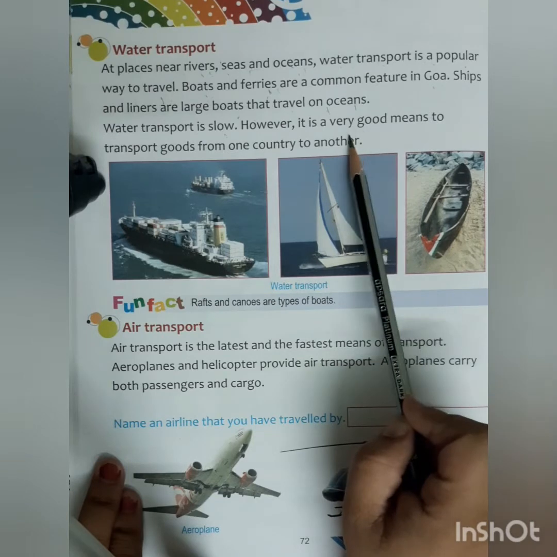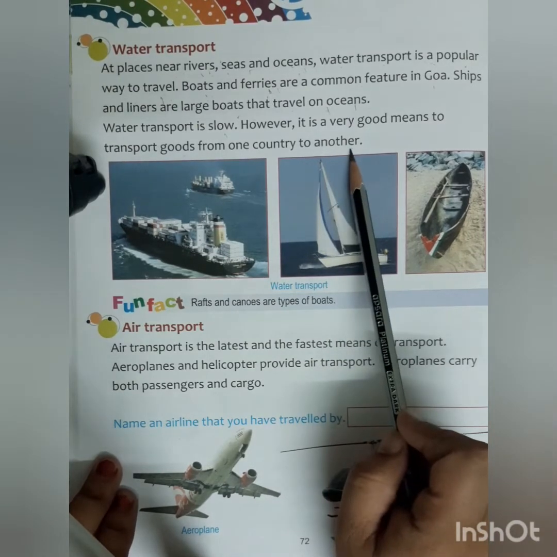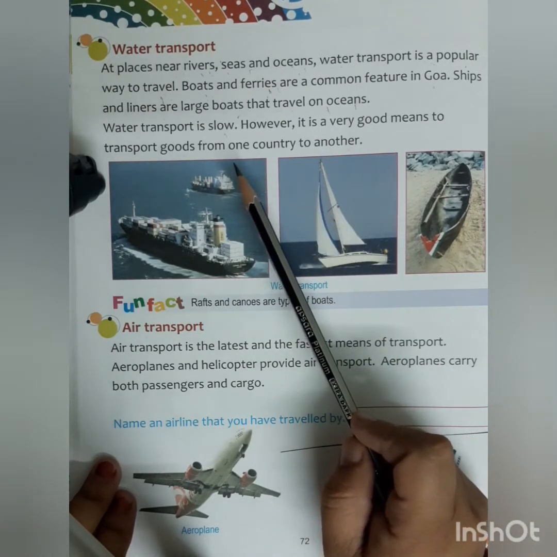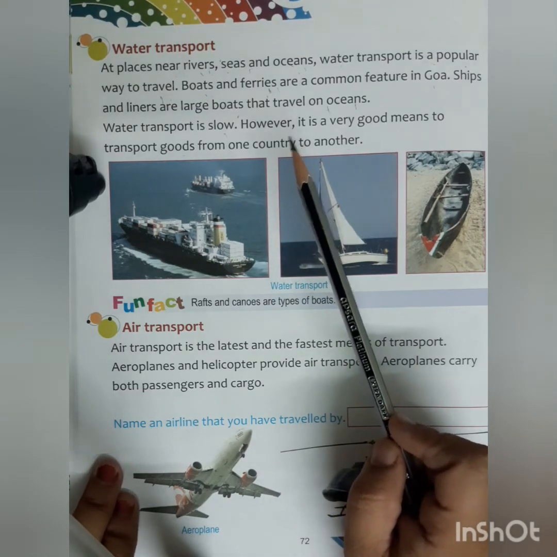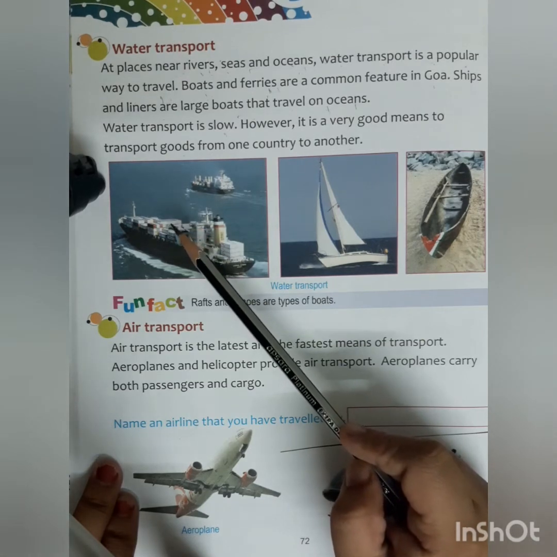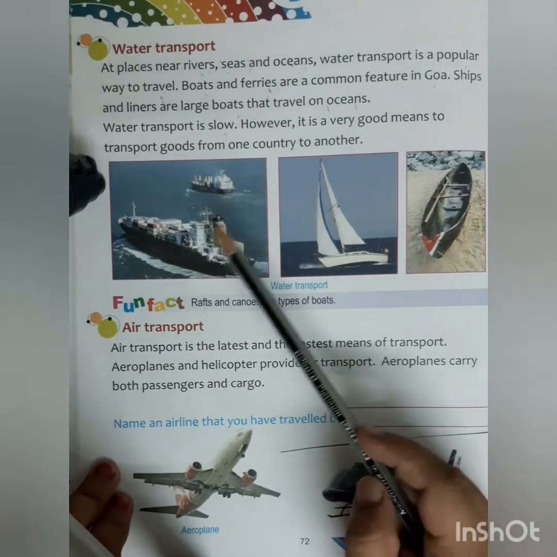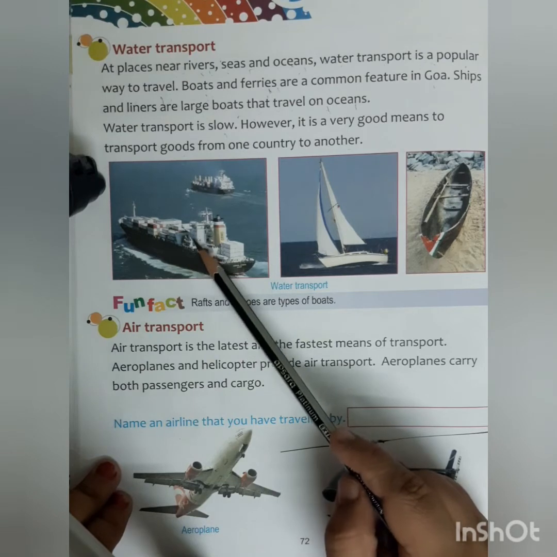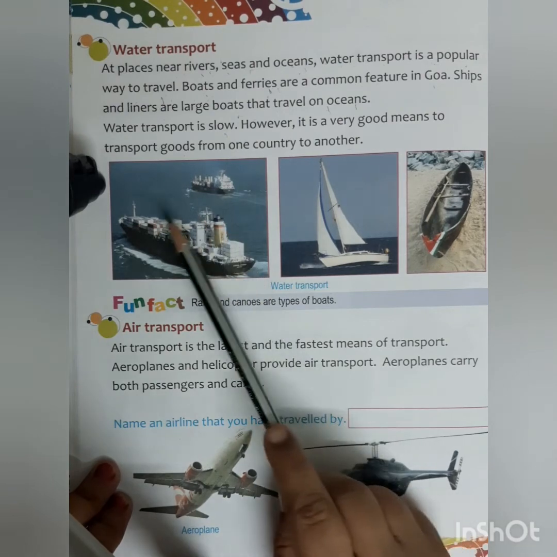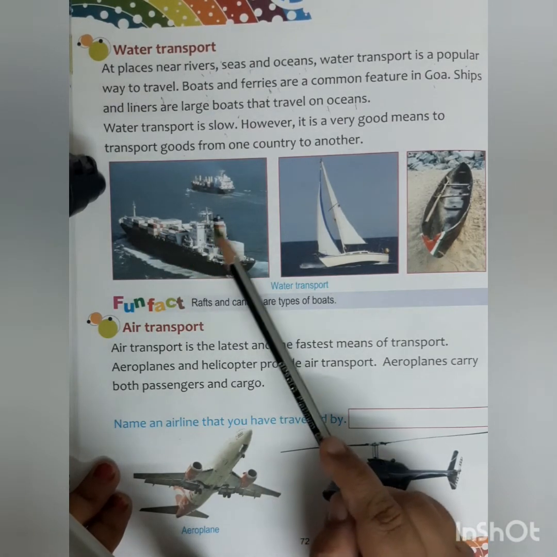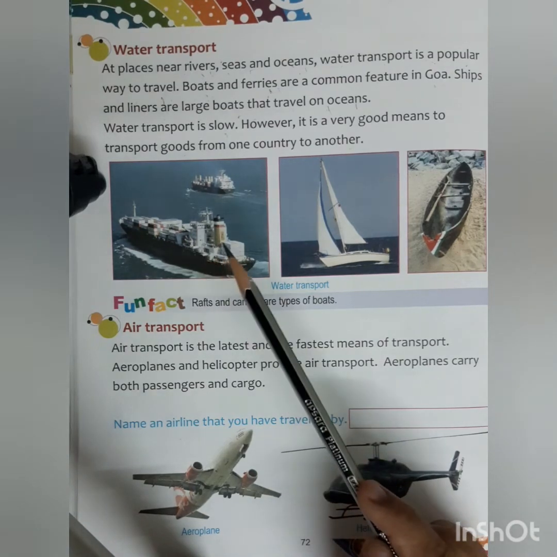However, it is a very good means to transport goods from one country to another. Even if many things come from one place to another, one country to another country, through these big ships, many goods are transported. Okay, now can you see these pictures? These are a boat, and then a large ship, and I think it is a ship full of goods, full of things which you receive from one place to another.